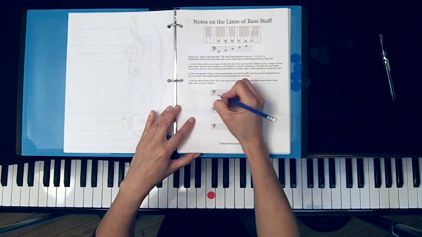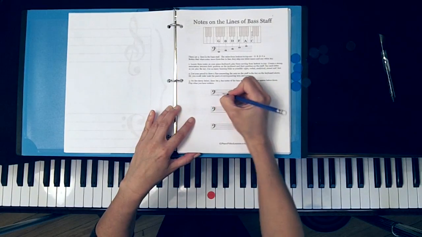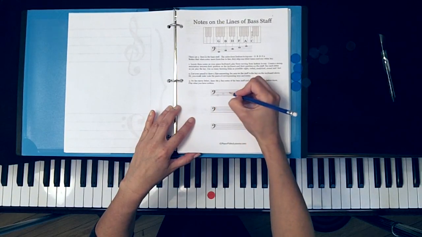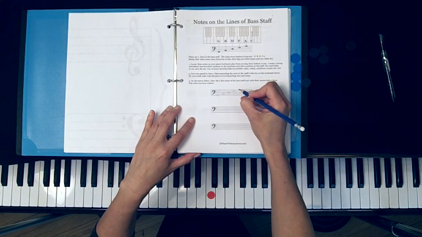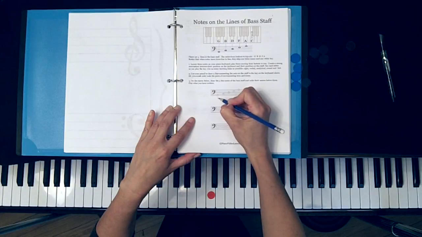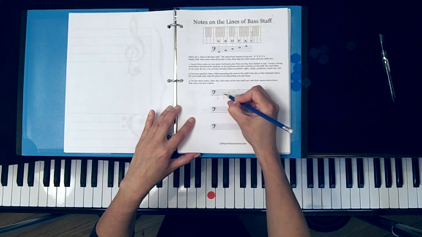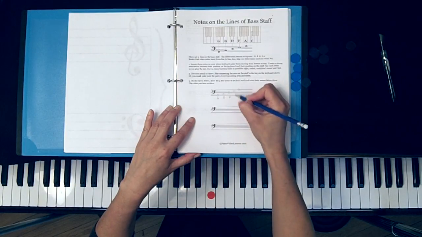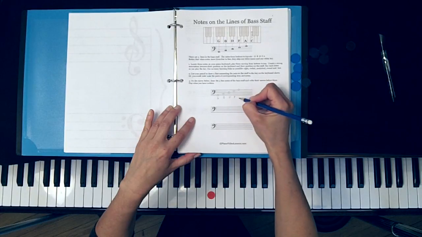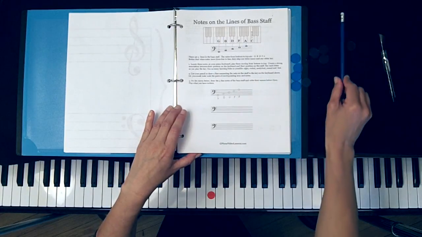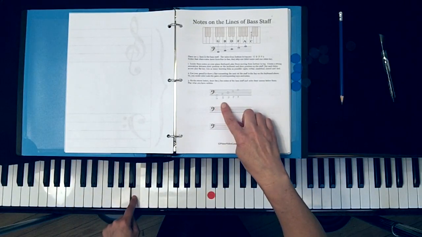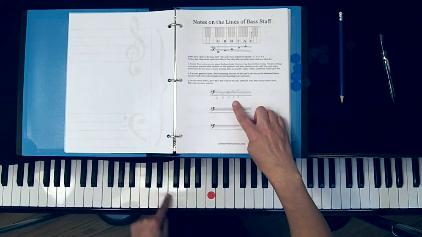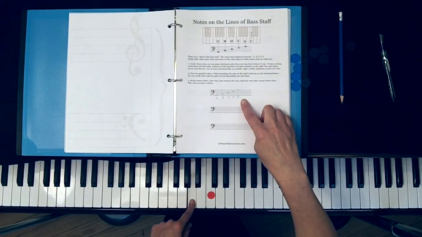And then finally, we can draw our own line notes. In the bass clef, underneath each note, we can write its name. So we have G, B, middle D, F, and way at the top, number 1, A. And then we'll play what we've written. So G, B, D, F, and A.